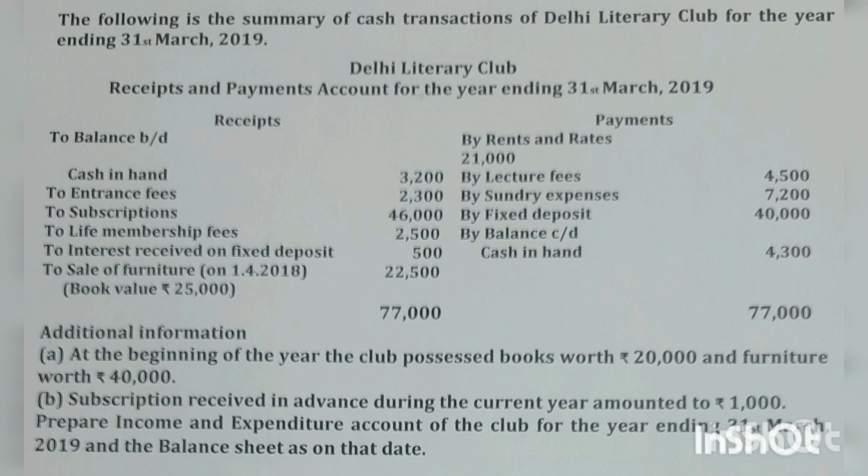Then finally they have given sale of furniture on 1/4. In the commencement of the financial year, the club has sold furniture, within bracket they have given on 1/4/2018, book value 25,000. See, as per the balance sheet, the value of furniture which was sold is worth 25,000, whereas the club has sold it for 22,500 only.